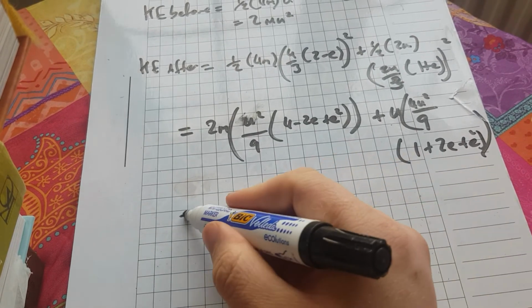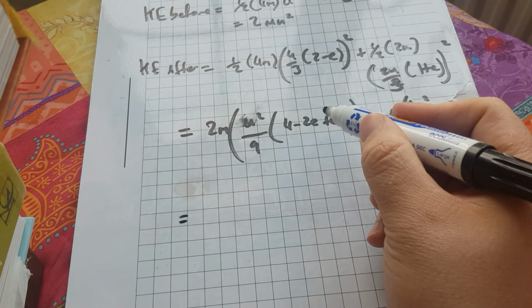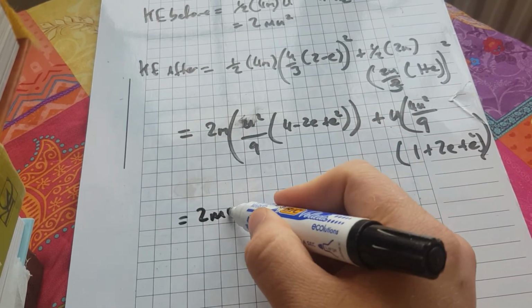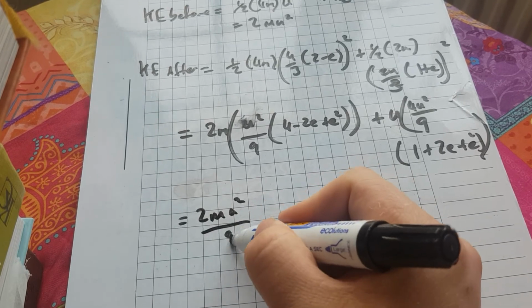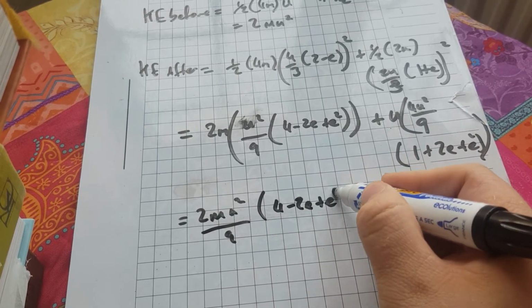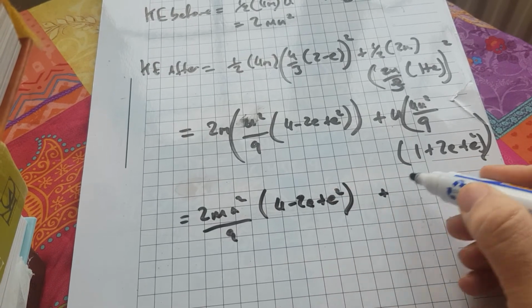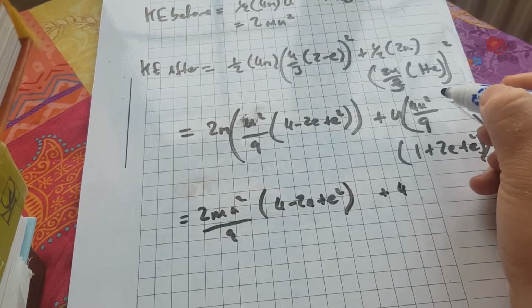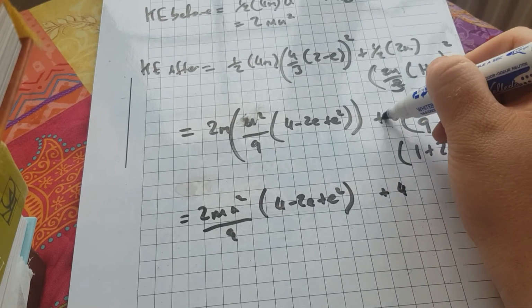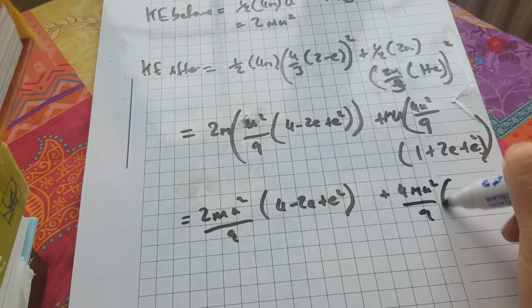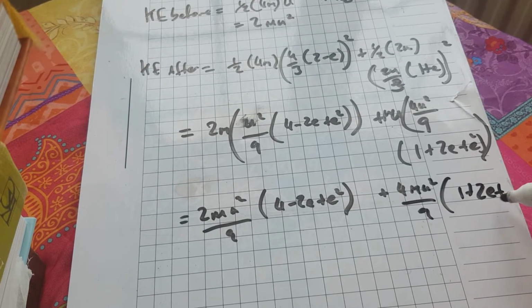Okay, so multiply this out: 2mu squared over 9 by 4 minus 2e plus e squared, plus this is 4, sorry, there should be an m there, 4mu squared over 9, 1 plus 2e plus e squared.